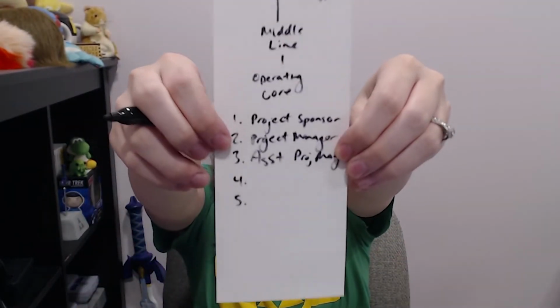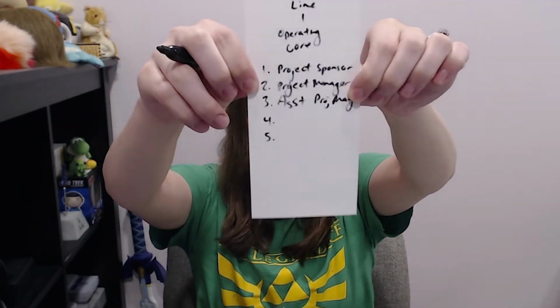So let's say in your team project you have to write a paper. And in the paper there are several different subtasks. Well, you've got an assistant project manager. The assistant project manager is someone who will help with managing specific parts of a project.